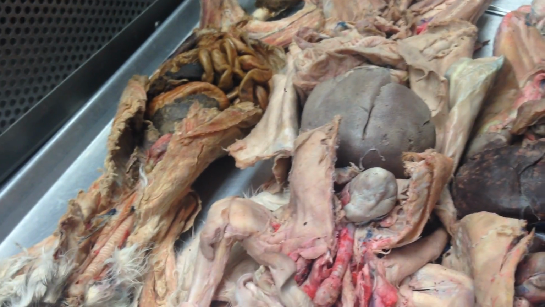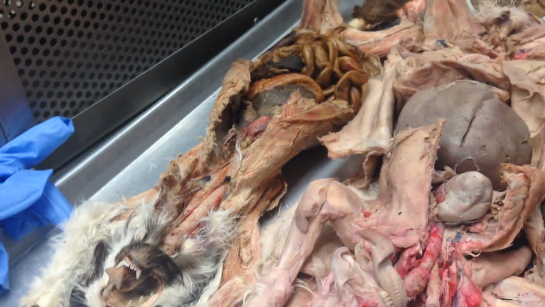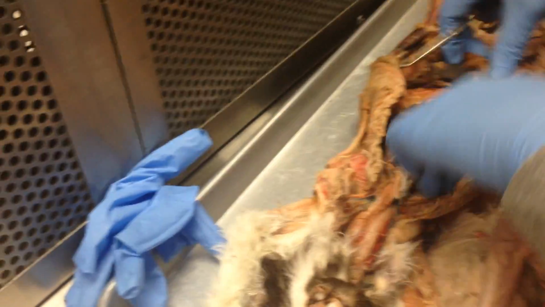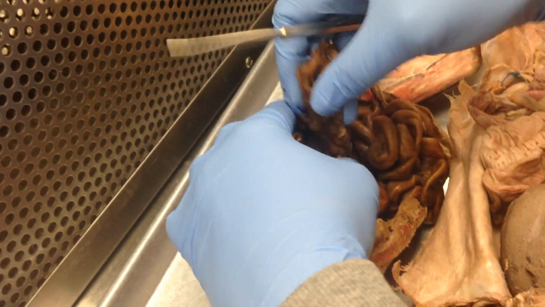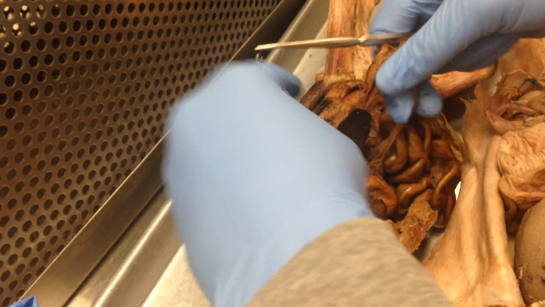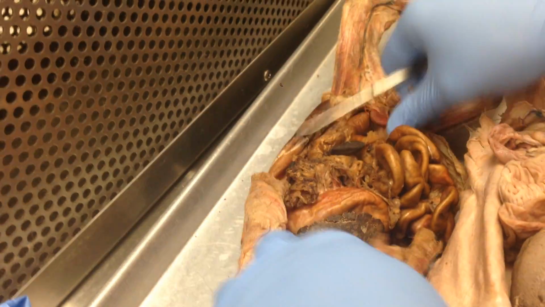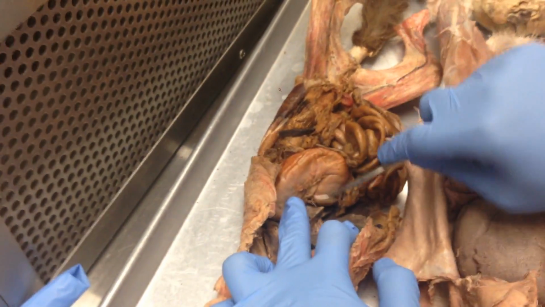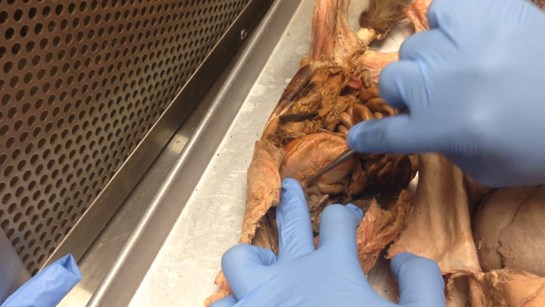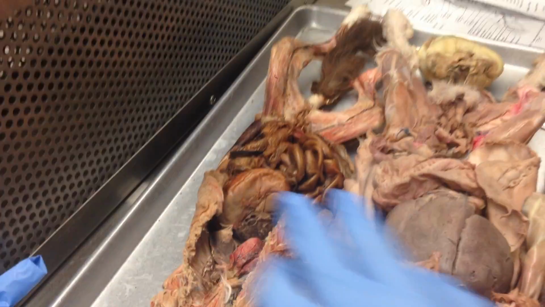All right, and then the greater and lesser omentum. This is the greater, the longer one that covers the digestive organs, and the lesser is on top of the stomach, right here.